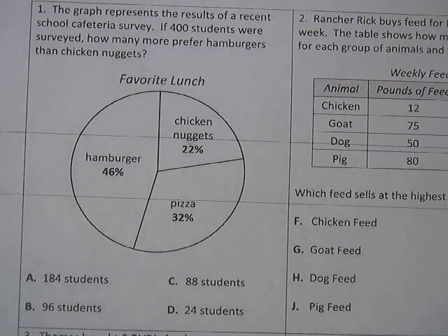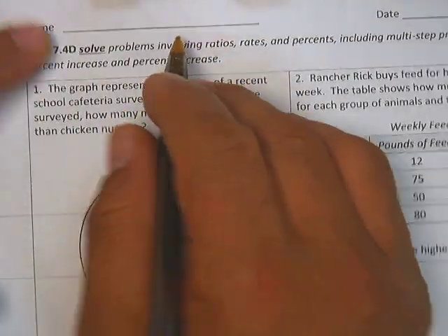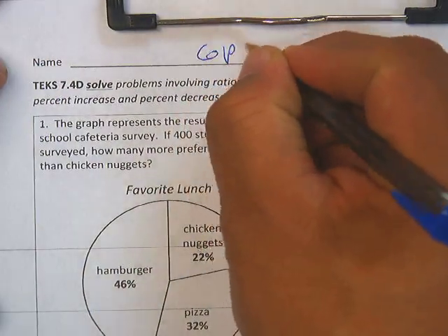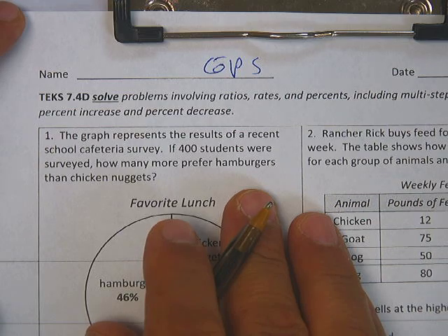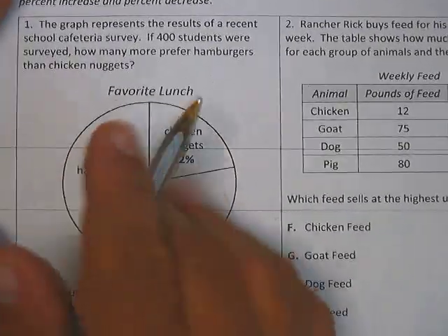Okay, let's look at this one here. This is the GPS assignment. Let's look at number one there.